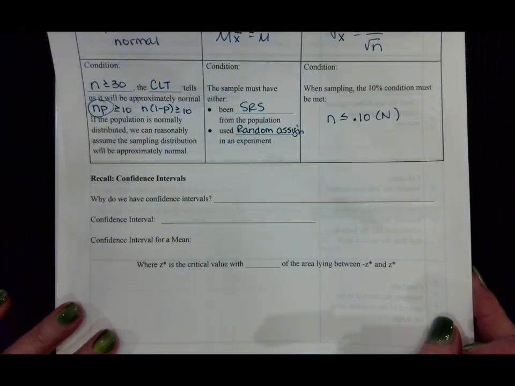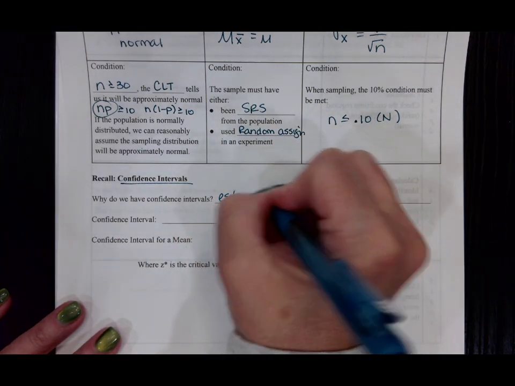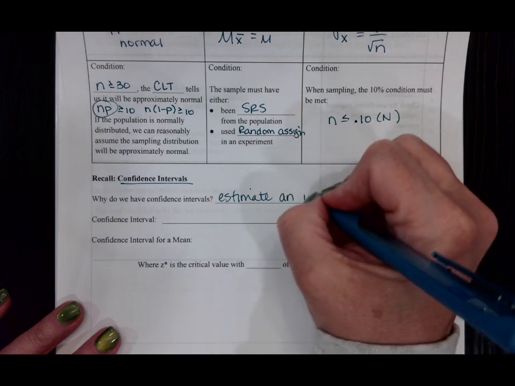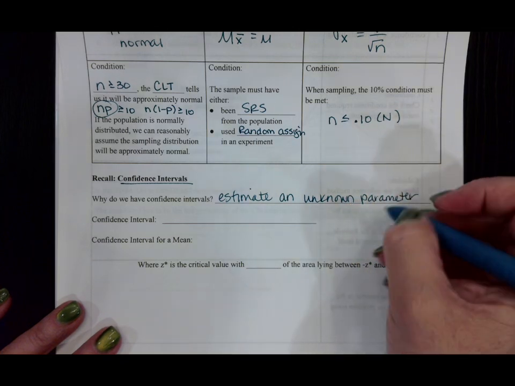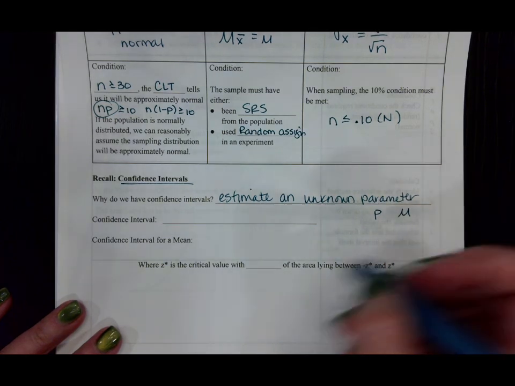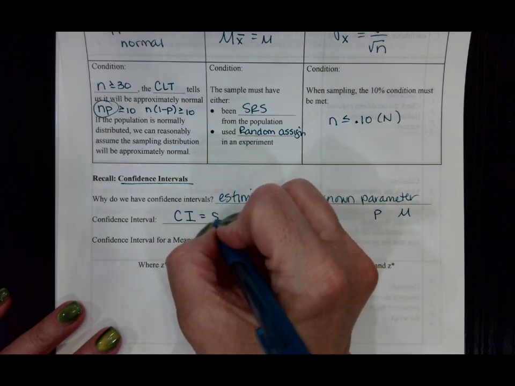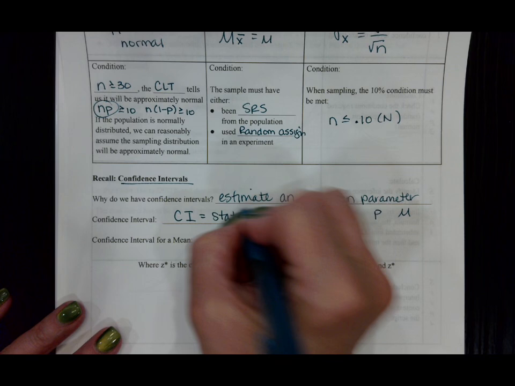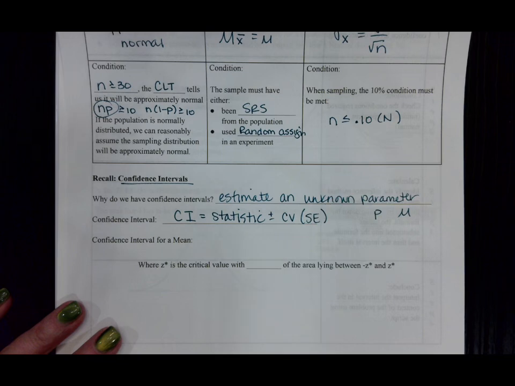Now, step back and do a little review on confidence intervals. Why do we have a confidence interval? We have a confidence interval to estimate an unknown parameter. Last chapter, that was our parameter proportion. This chapter, it's going to be our mean. All right? Our formula for our confidence interval is going to be our sample statistic plus or minus our critical value times our standard error.